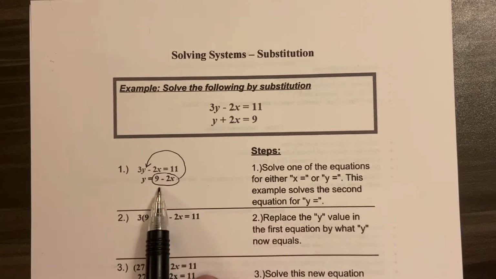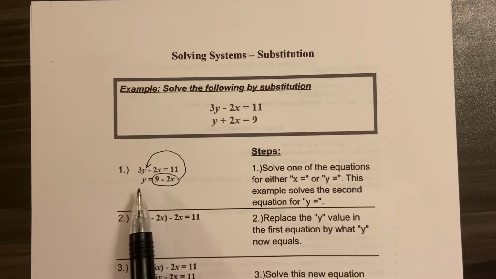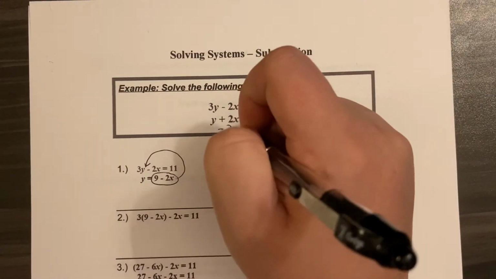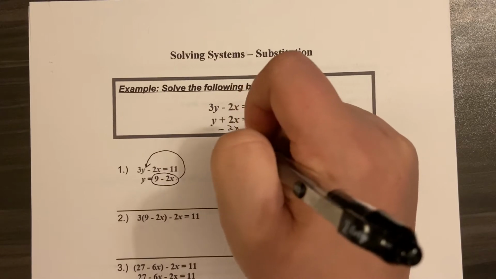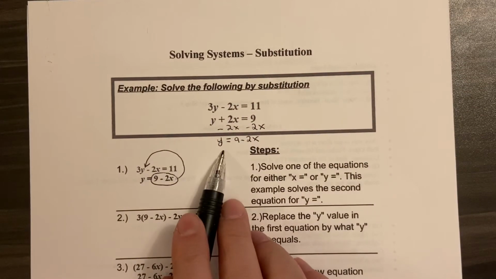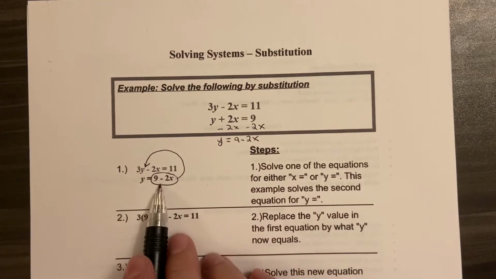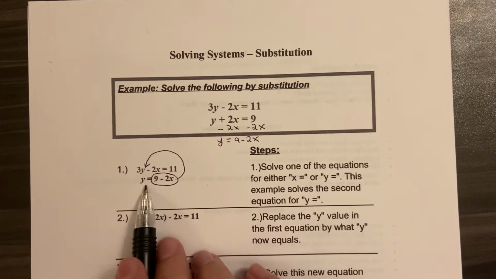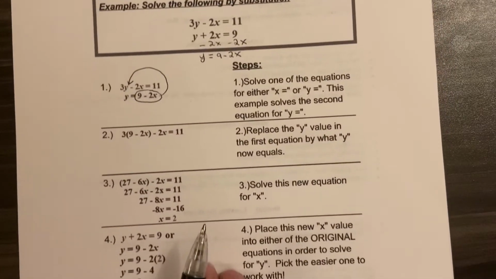What you want to try to do is get an equation set equal to y. So if we look at this first one here, I could subtract 2x on both sides, and then I would have y is equal to 9 minus 2x. Once you get one of the equations set equal to either x equals or y equals, you can just take that quantity and sub it in for y, right? Because it equals y. And that's where this is coming from.